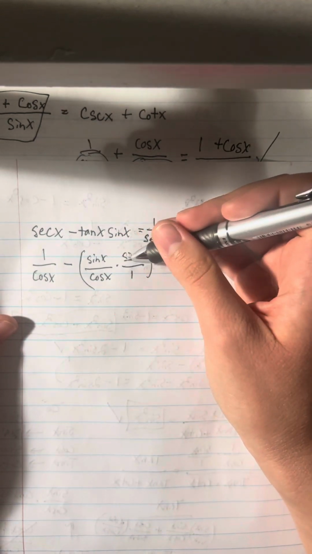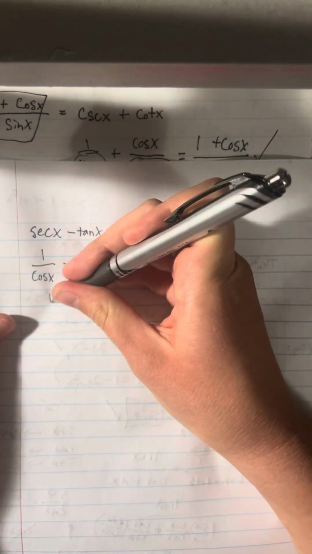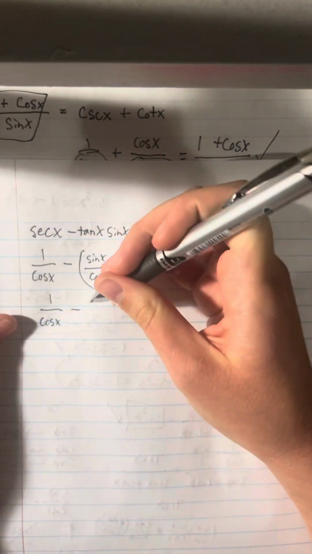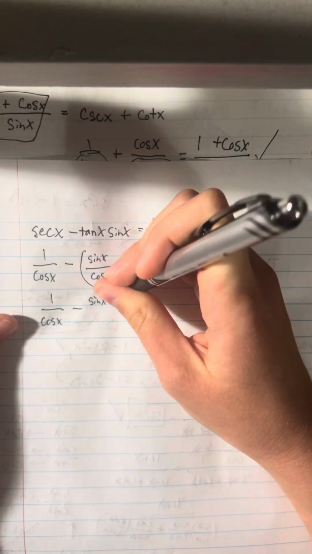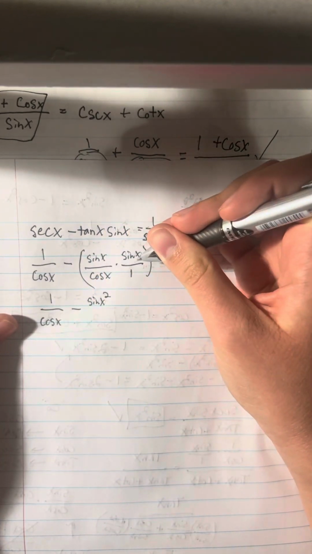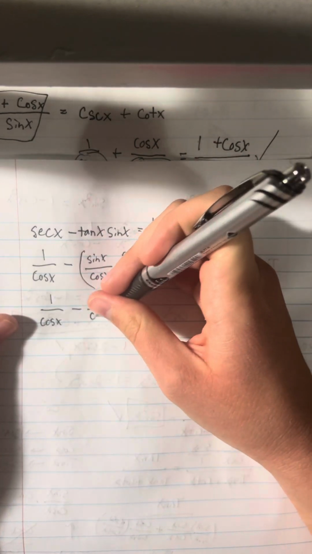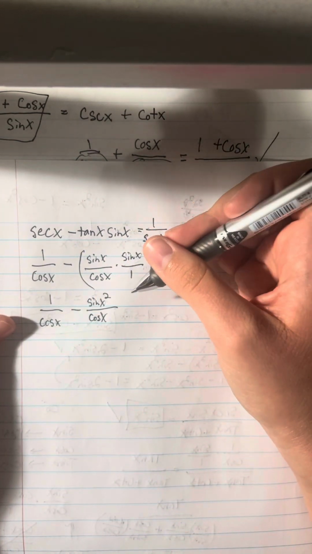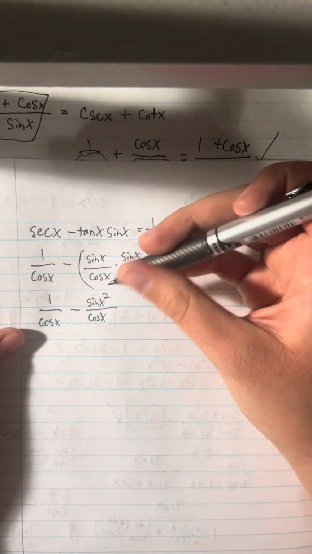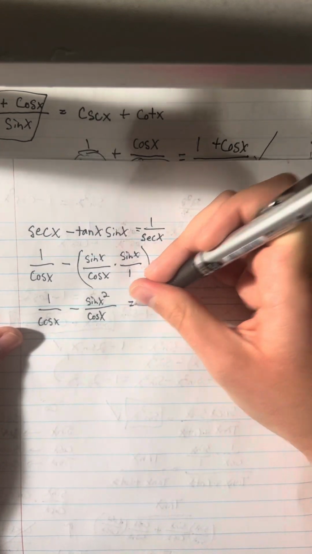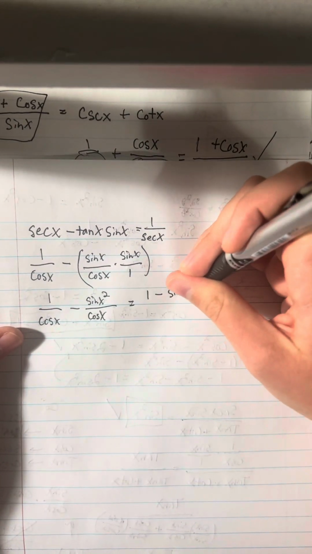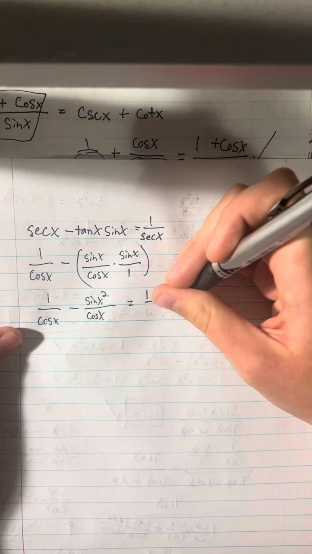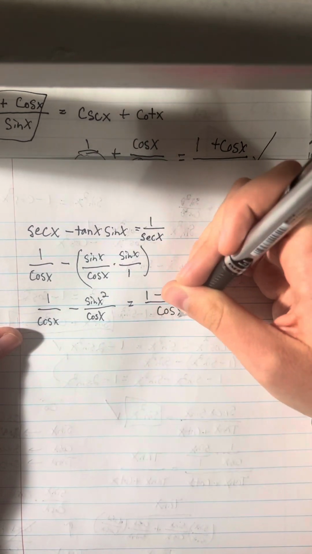So then we're just going to multiply that so that we get 1 over cosine x minus sine x squared, because we have sine x times sine x, divided by cosine x times 1 is just cosine x. So now we've got 1 minus sine x squared over cosine x.